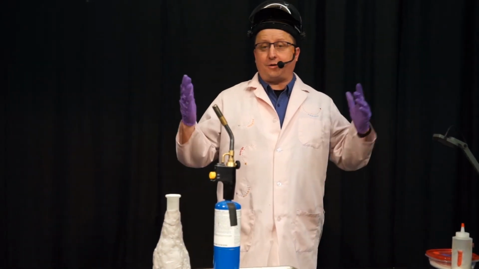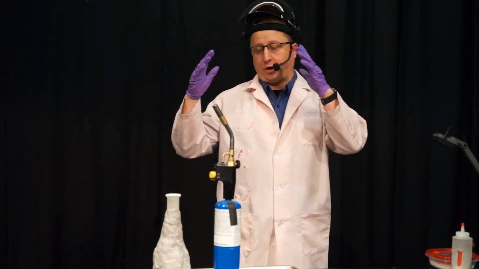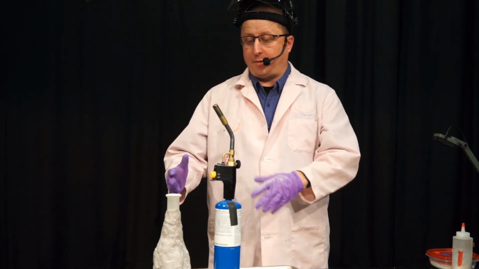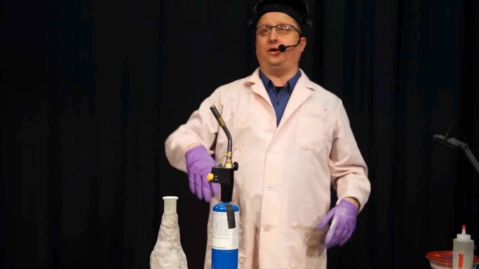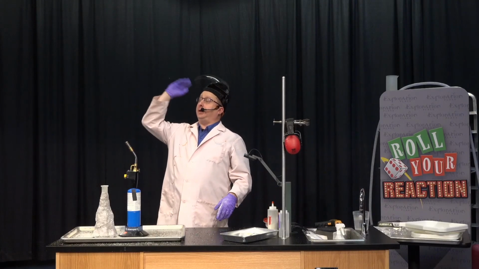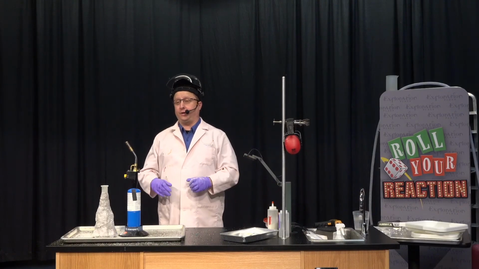What we saw there was a combustion reaction. We saw our fire powder mixed with the energy and the oxygen in the air, and that created, you guys couldn't see it at home, but that was a lot of fire. We had a lot of fire going on. That was a lot of fun.